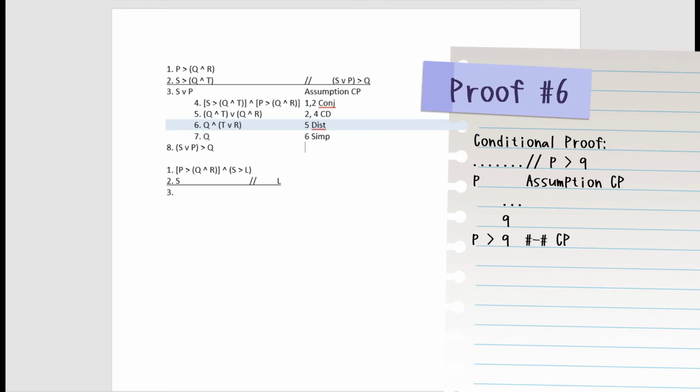And that is 4 through 7 CP. And so this is here, right? And then it's implication, and then this is here. Do you see? That's how CP works.